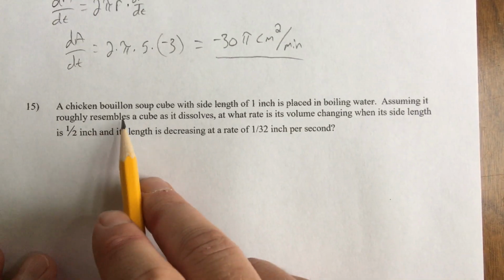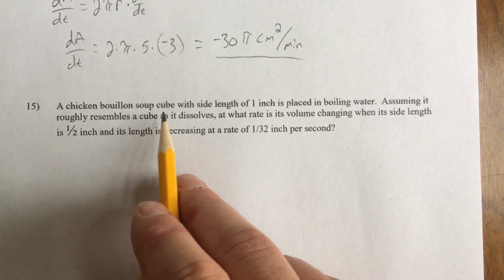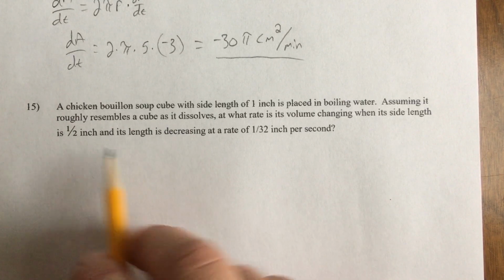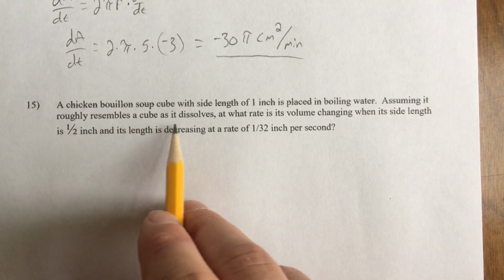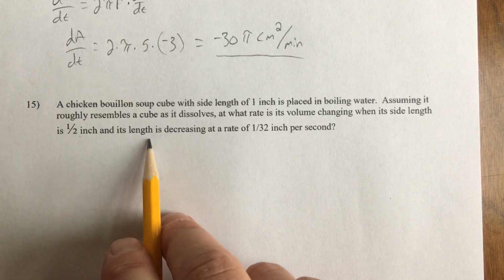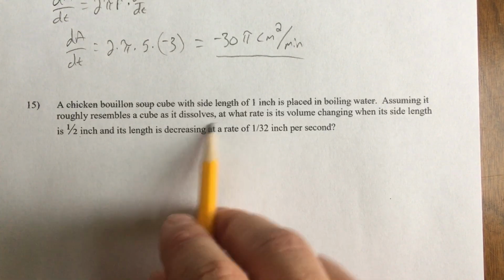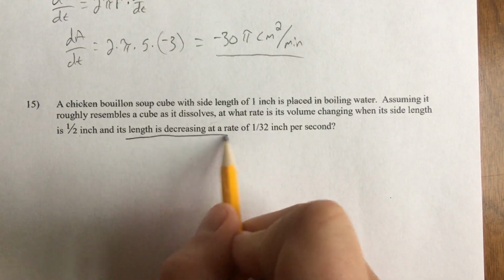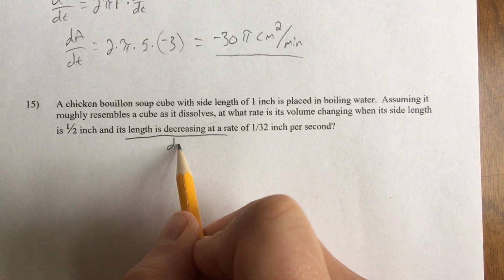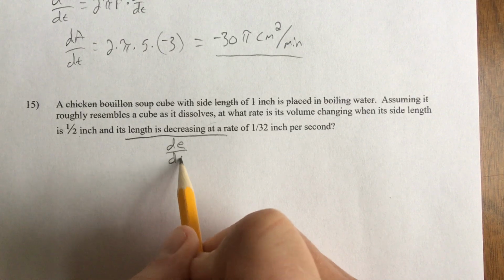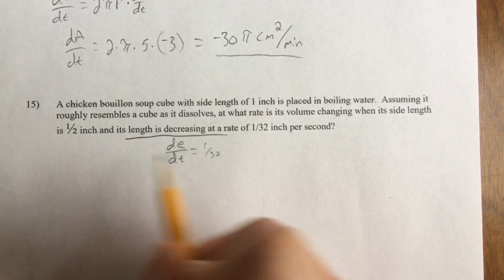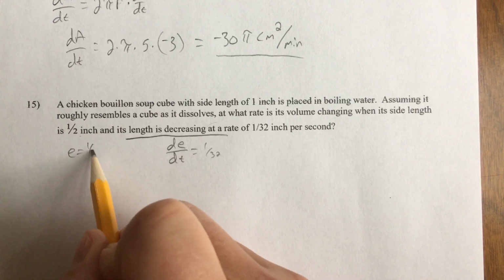Number 15 says we've got a bouillon soup cube with side length 1 inch placed in boiling water. We're talking about a cube. Assuming it roughly resembles a cube as it dissolves, at what rate is the volume changing when the side length is a 1/2 inch, if the length is decreasing at a rate of this? So the length is decreasing. That's a change in the side, if you will, or the edge. We'll call it E, dE/dt, is 1/32, and the edge at that time was 1/2 inch.